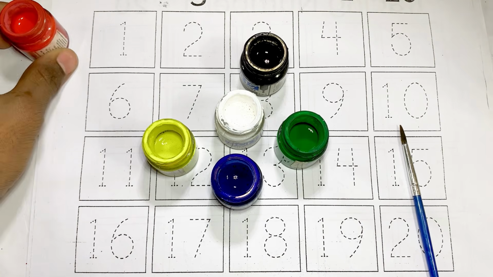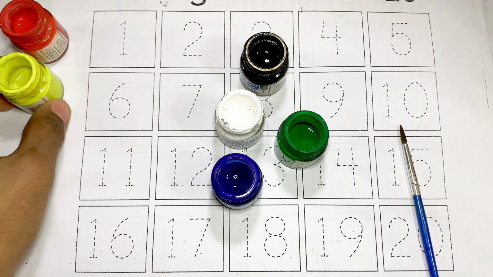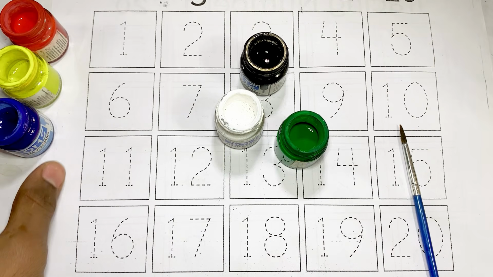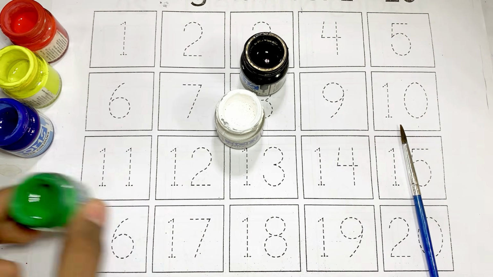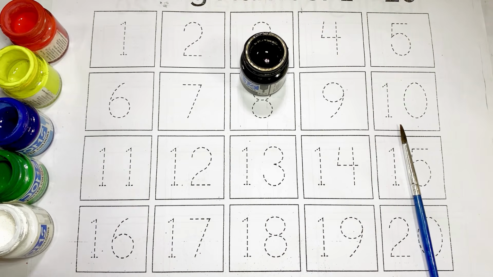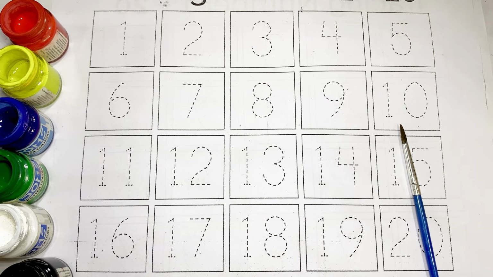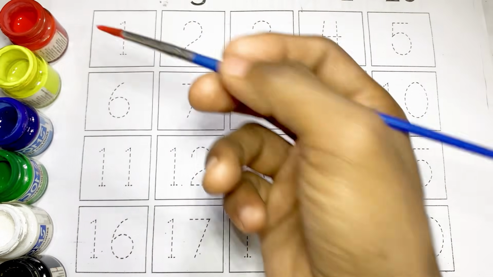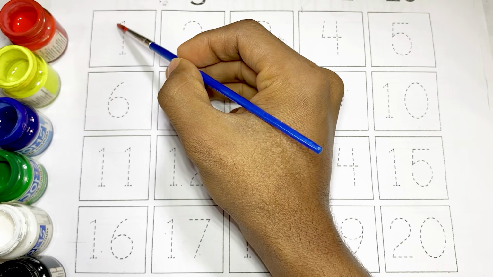Red color, yellow color, blue color, green color, white color, and black color. So kids, now you draw numbers, and first you draw 1 and use red color.